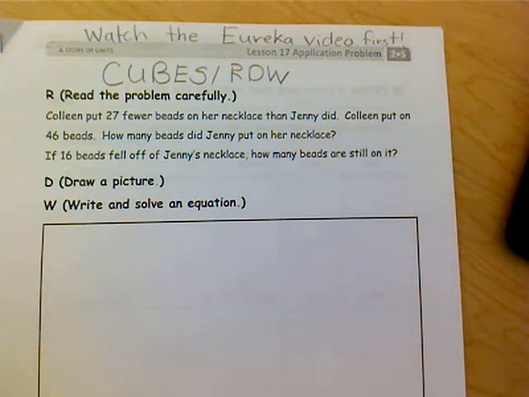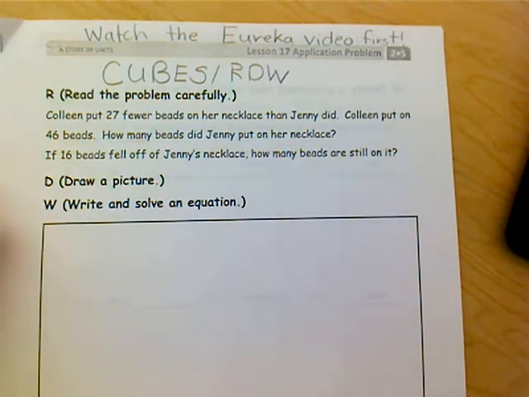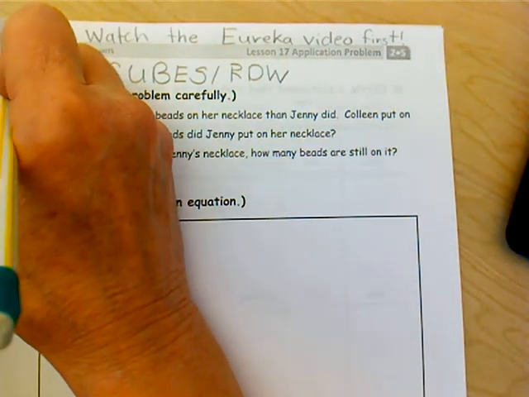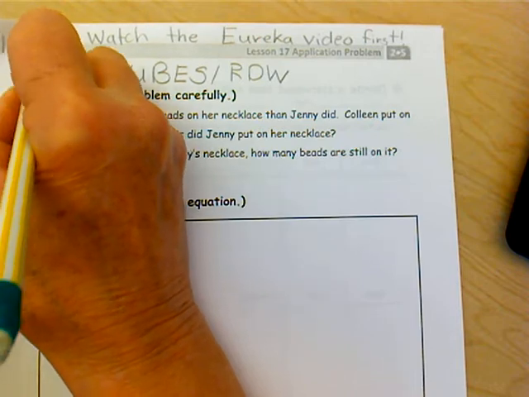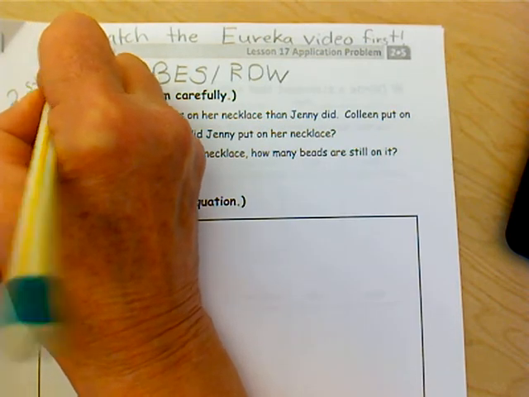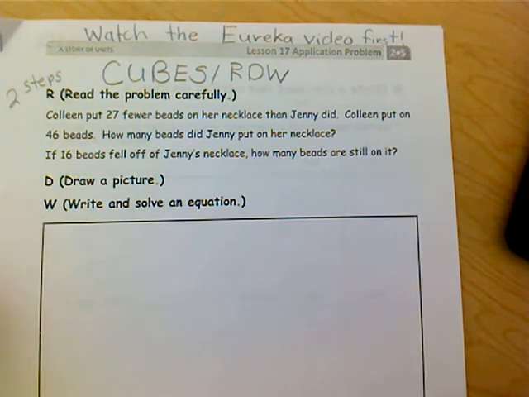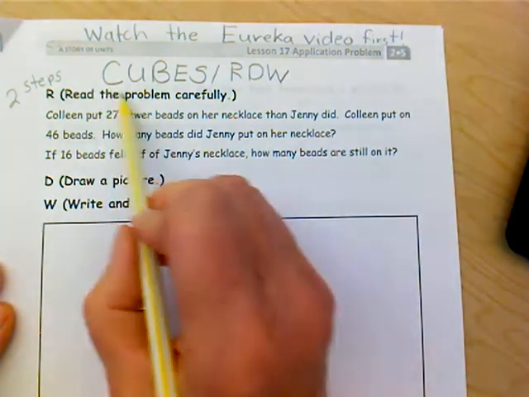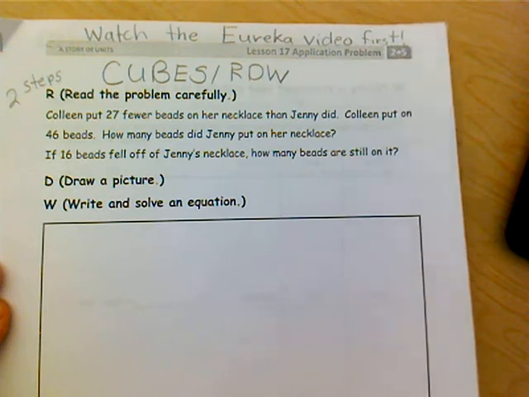You're going to find that this is very similar to what we did yesterday, so another day of practice with subtracting across zeros. And as you do the word problem, I am going to tell you that it is a 2-step problem. At this point, I'm not going to tell you anything more than it requires 2 steps to do this problem, and we'll go over it in just a few minutes. Make sure that you use cubes and read, draw, and write as you solve that problem.